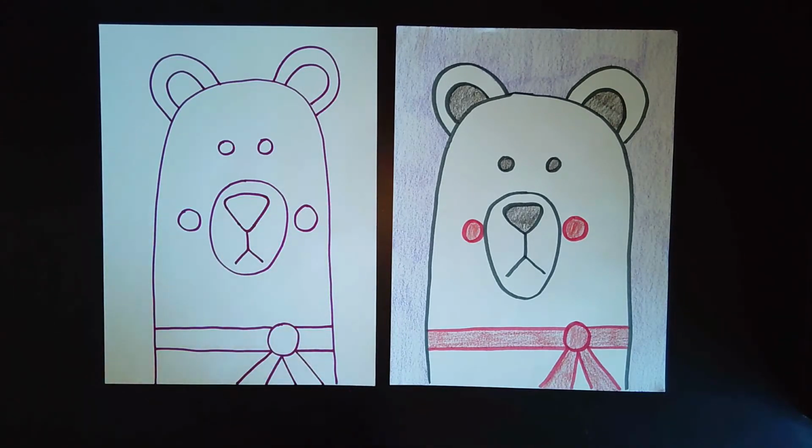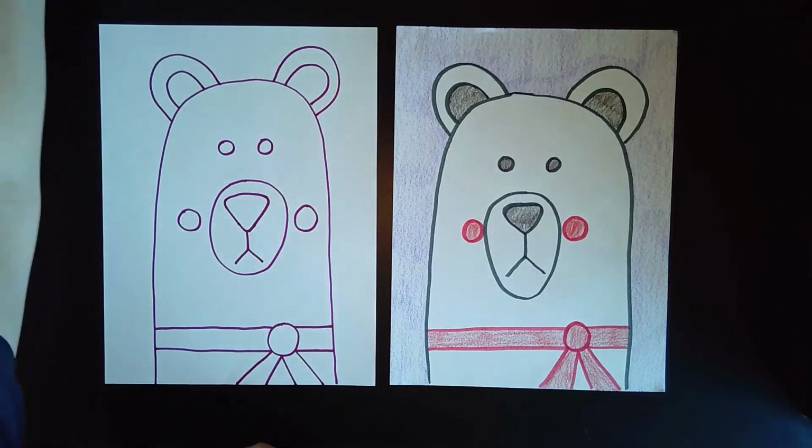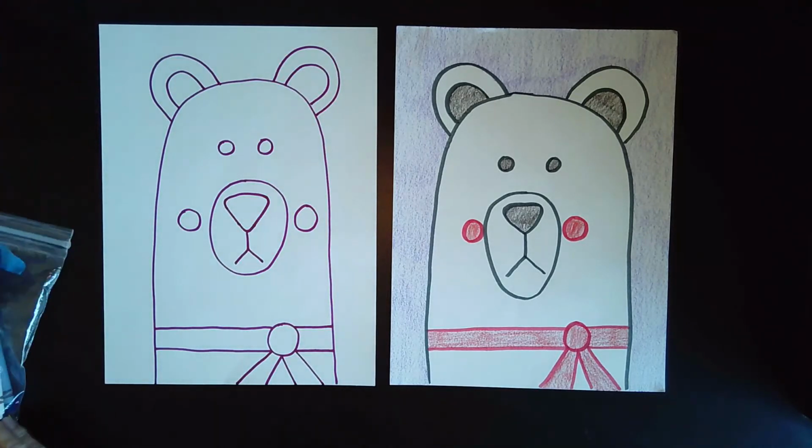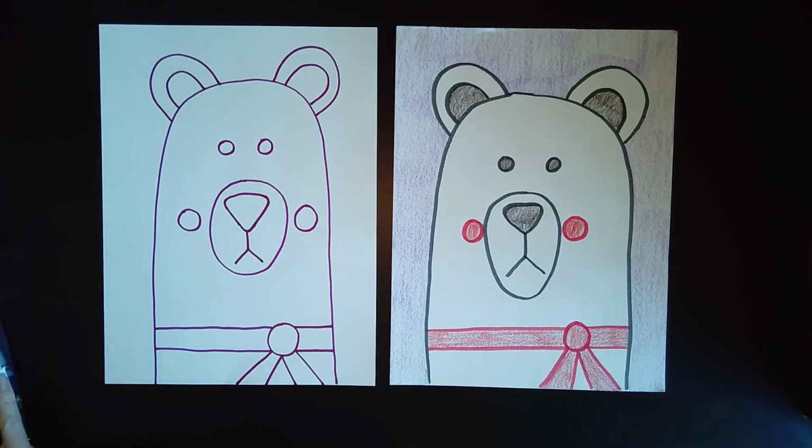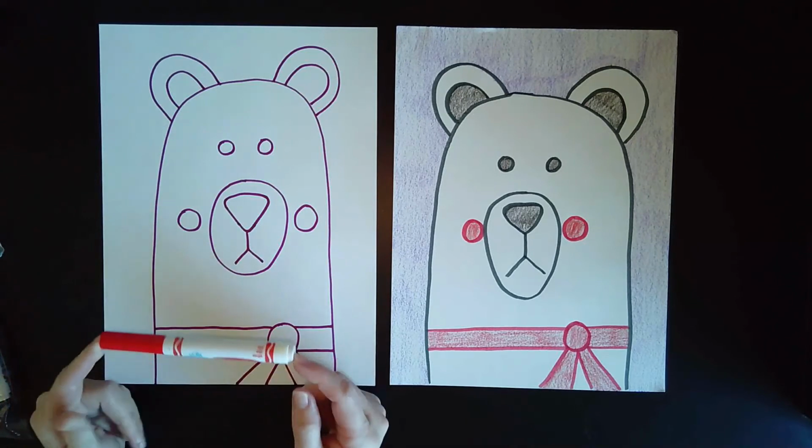So once you get that, you can put your pencil away, and it's time to get out our markers and crayons. So finish drawing and then get your markers and crayons. We are going to start with red. We're going to start with red today. So once you're done drawing, get your red marker out.